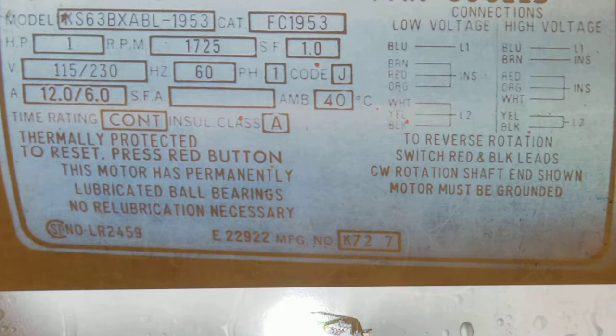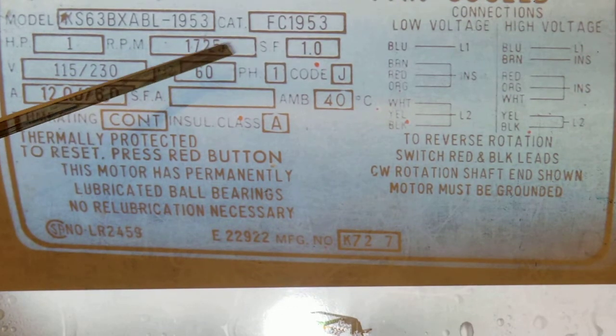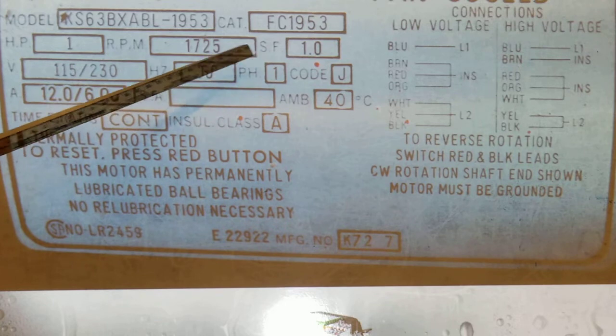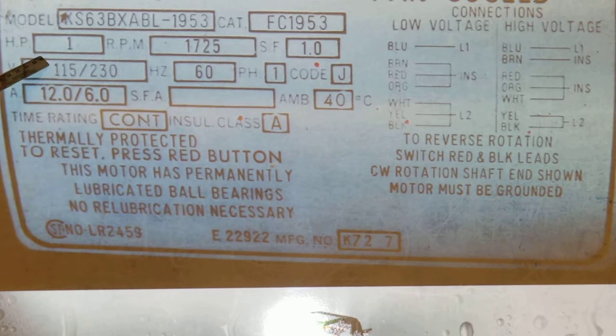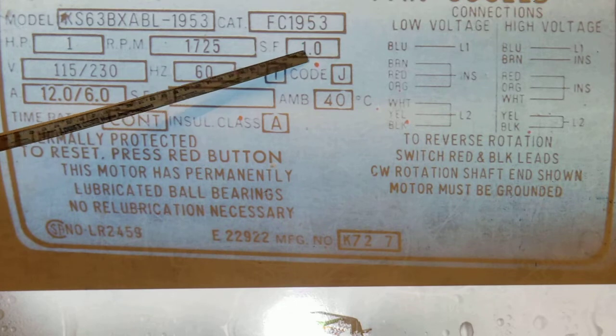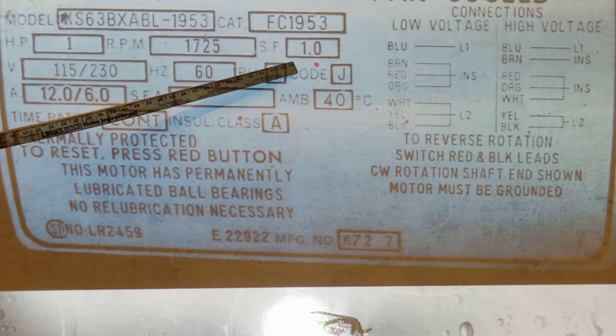Here's another one. This particular motor is totally enclosed. It's cooled by the air going across it. It says fan cooled. Model number, catalog number, 1 horsepower. There's the RPM right there, 1725. Here's the service factor, 1.